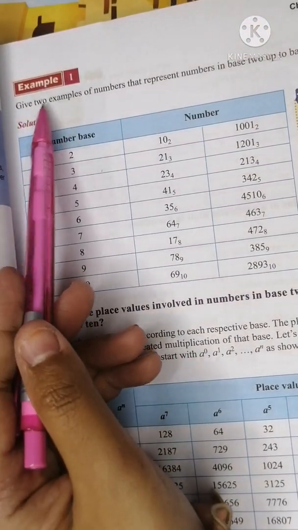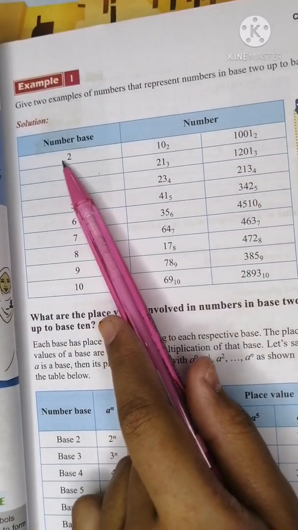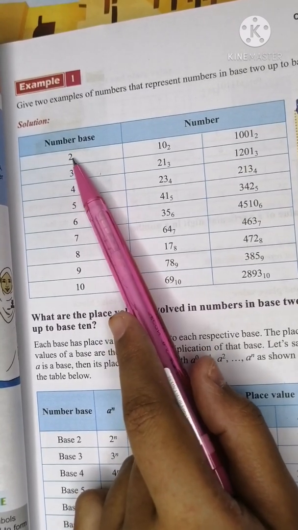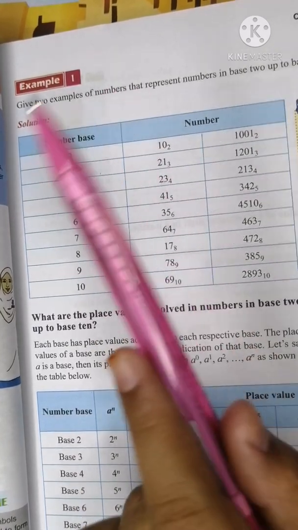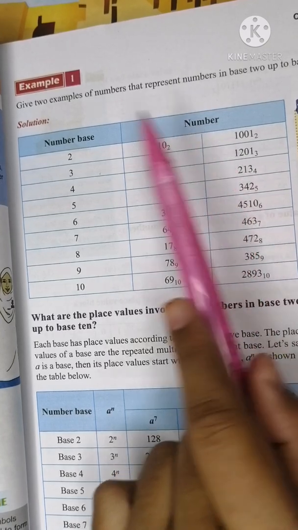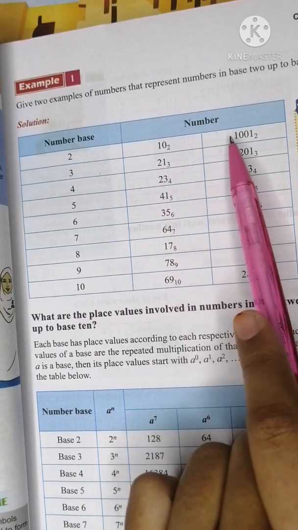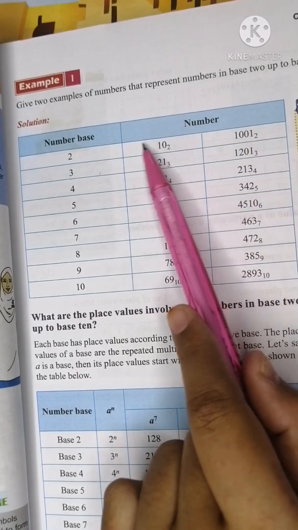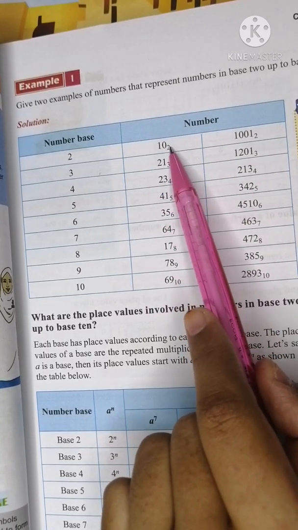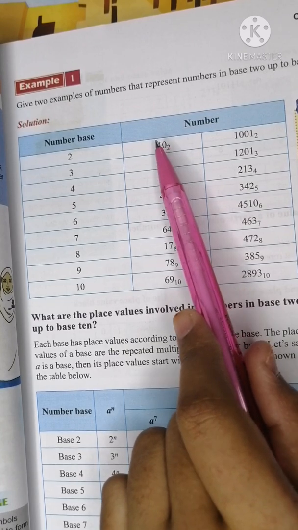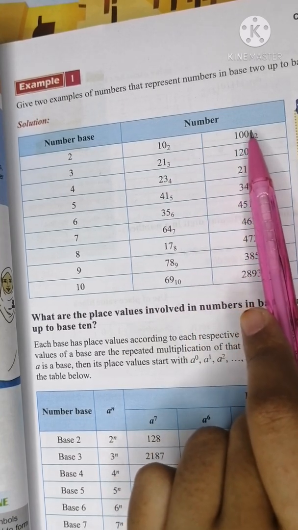Look at this table. Example 1: give 2 examples of numbers that represent numbers in base 2 up to base 10. Look at number base 2. Remember, for number base 2, the digits consist of 0 and 1 only. So this is an example of number base 2: 10 base 2, 1001 base 2. This is how you pronounce it. This is the number, this is the base. We call it 10 base 2, 1001 base 2.